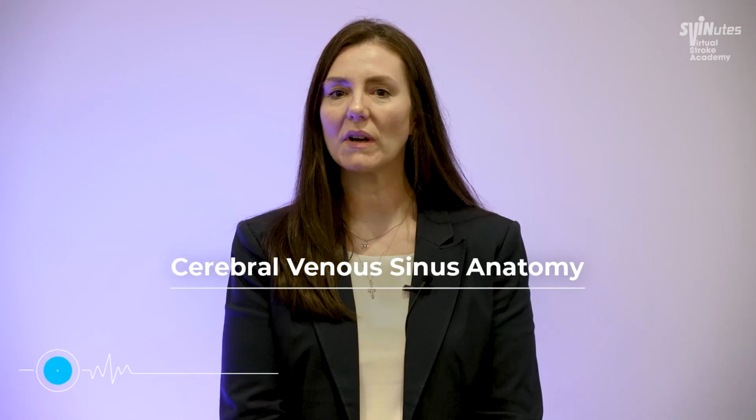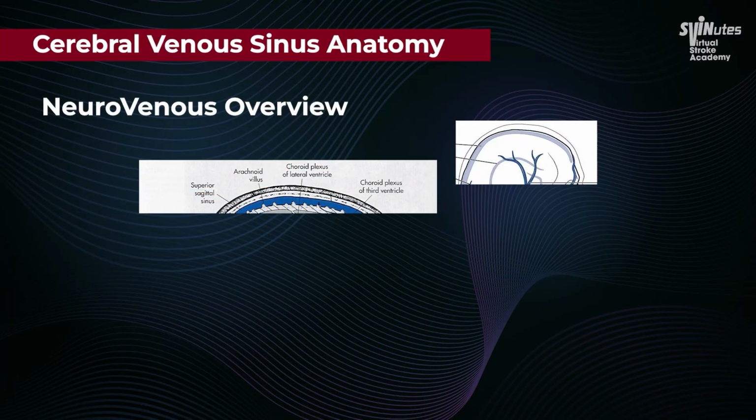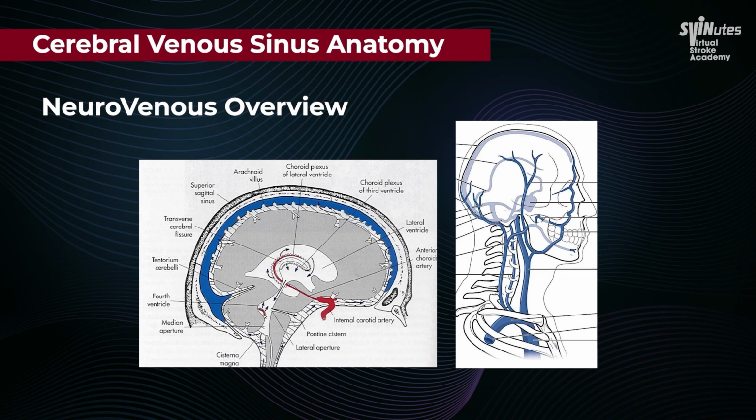So we're going to jump right in, and the most important thing to frame our discussion today is to really understand the circulation for the venous system. That starts with understanding that the cerebrospinal fluid is predominantly made in the choroid plexus of the lateral ventricles, and then from there it's going to bathe the brain, flow through the cisterns, and then be absorbed through the arachnoid granulations.